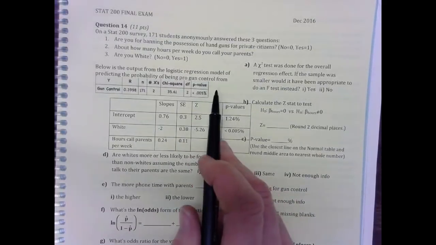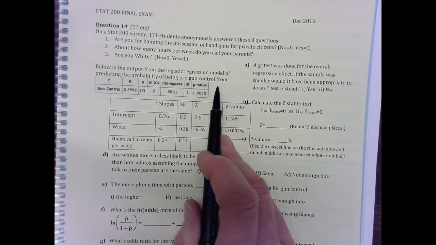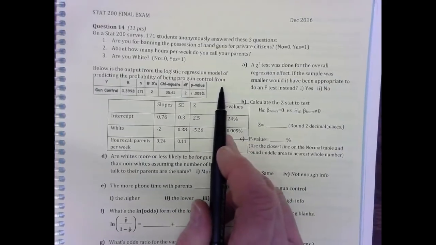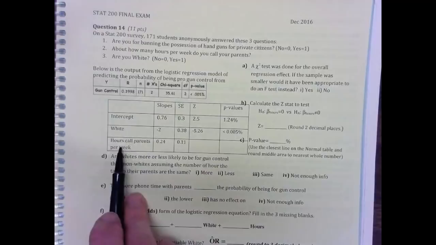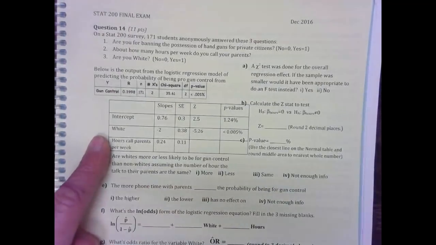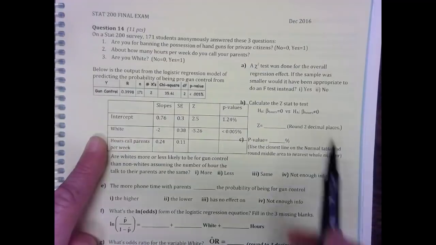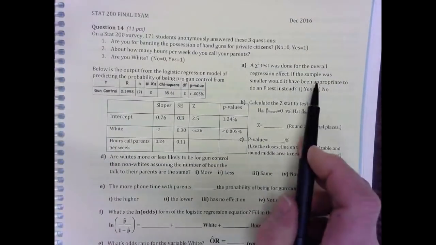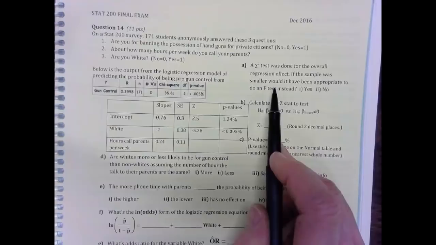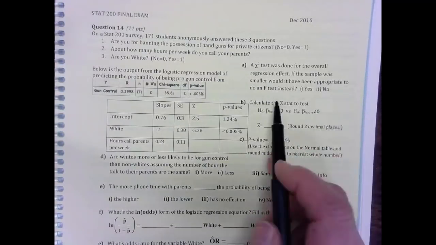It's from how many hours you call your parents and from whether you're white or not. And it says a chi-square test was done for the overall regression effect. If the sample was smaller, could you have done an F-test?